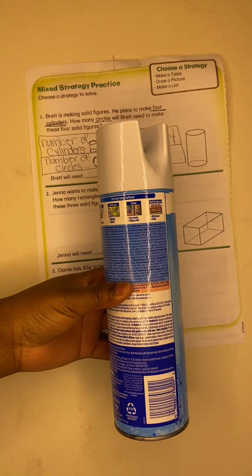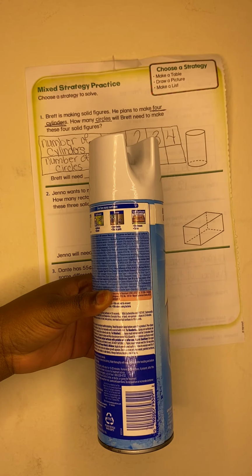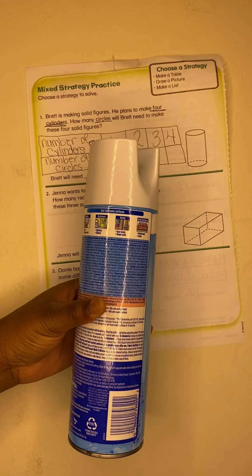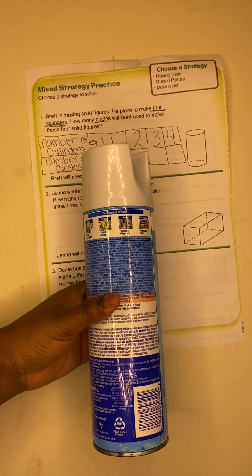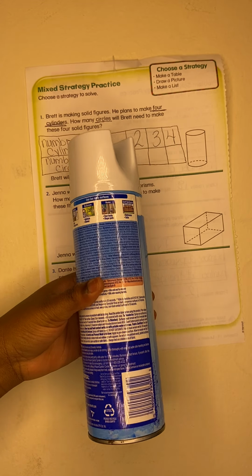So when you think of something being in the form of a cylinder, let me get a cylinder for you all so that you can have a reference. That looks like this maybe. This Lysol can is in the form of a cylinder. So I know that on one cylinder, I have how many circles?